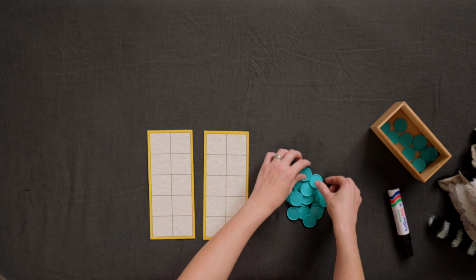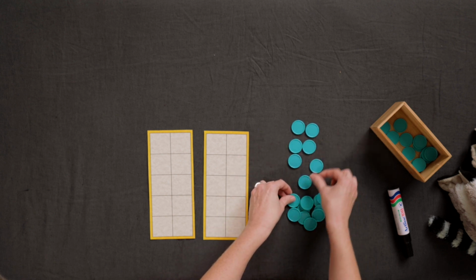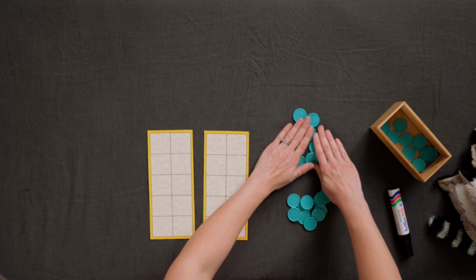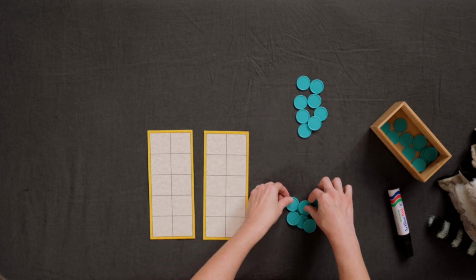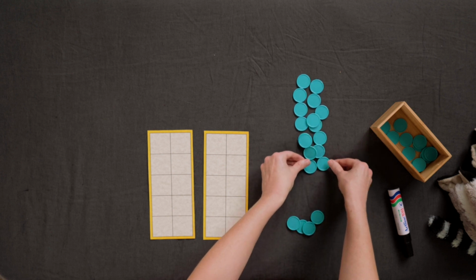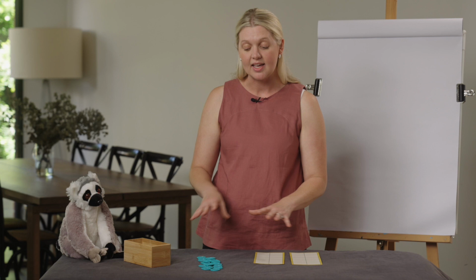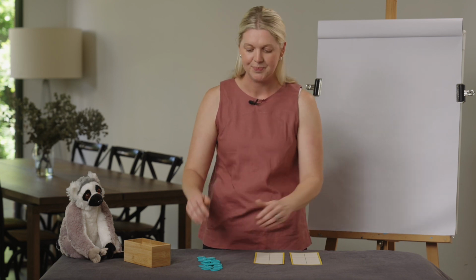Okay, let's try this in another way. I've got a collection of counters here and we're going to try and share them into 2 equal groups. Are you ready? First, let's find the total. Count with me. 2, 4, 6, 8. Remember our counting principles. Move them away. 10, 12, 14, 16, 18, 20. Okay, so our total is 20. Let's see if we can share them out equally.